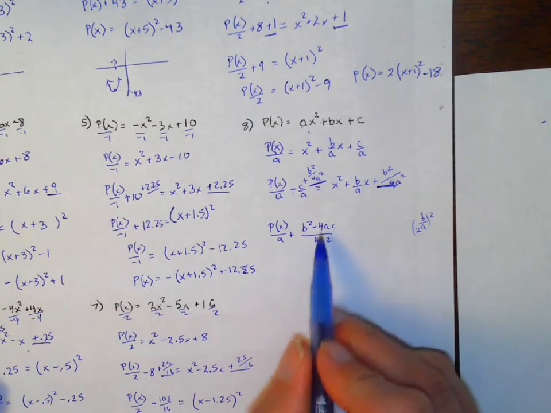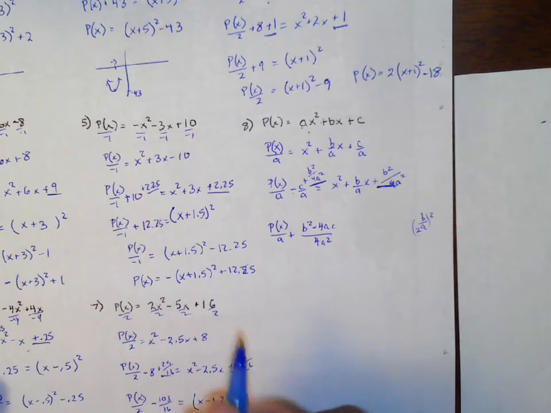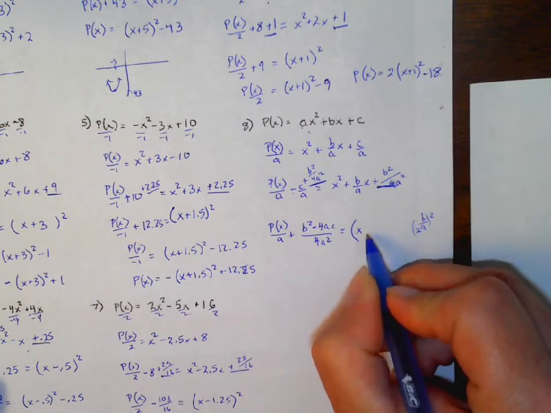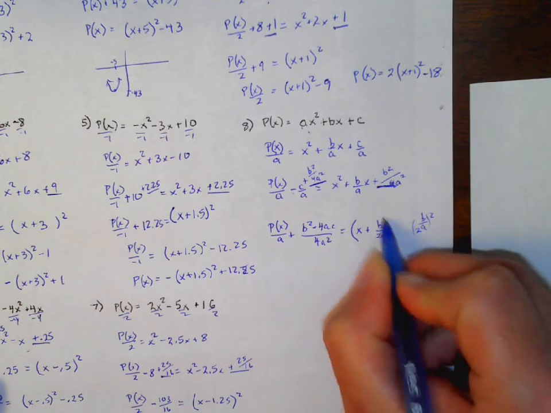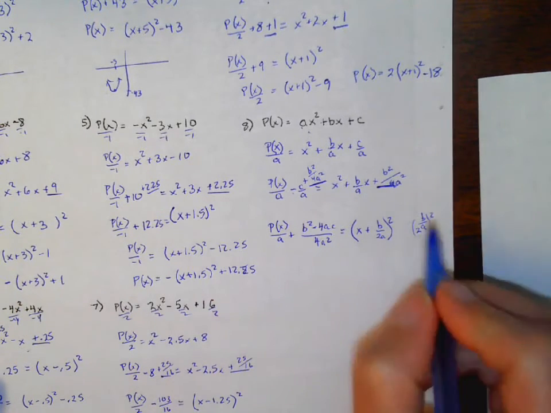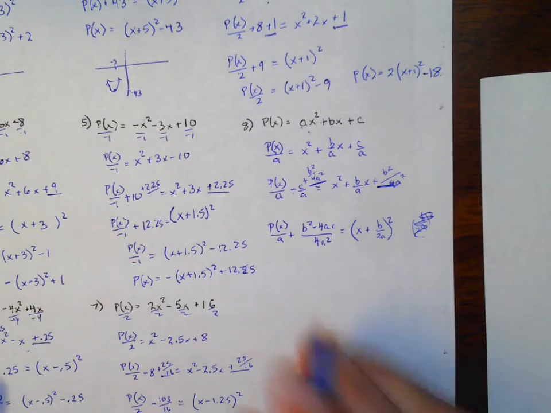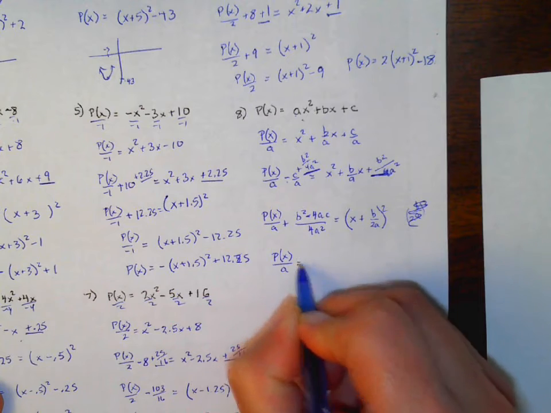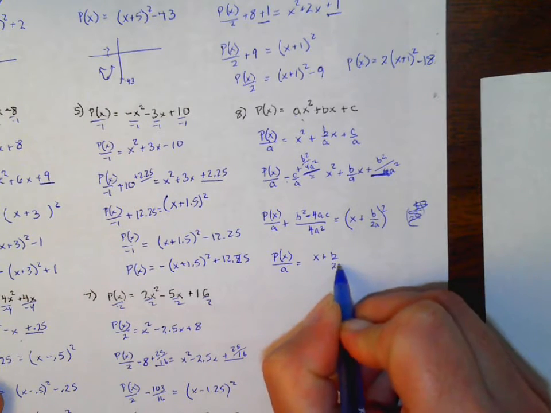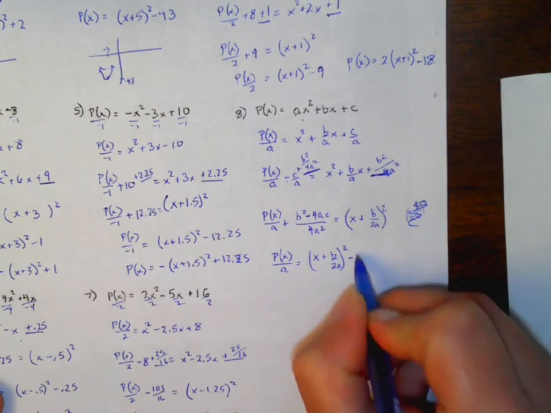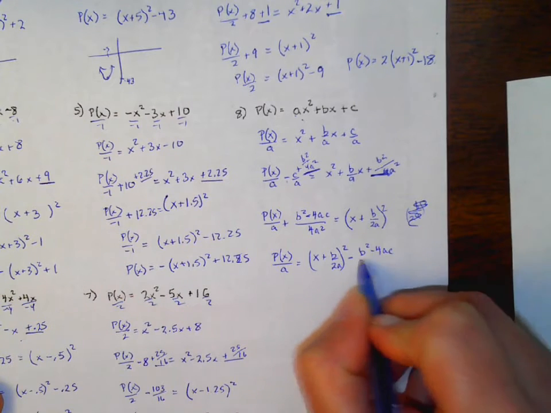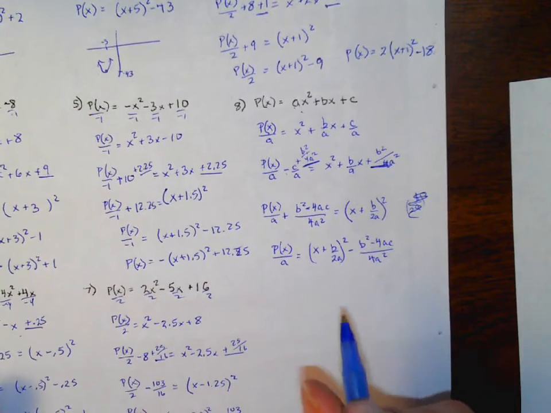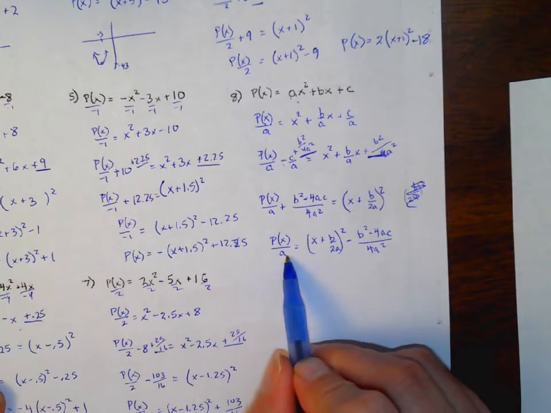Remember this from a formula somewhere? B squared minus 4ac, the quadratic formula. Okay. And on this side, I'd have x. Half of this would be b over 2a, quantity squared. Okay, next step is to bring this thing over. And then the other thing is to multiply by a.